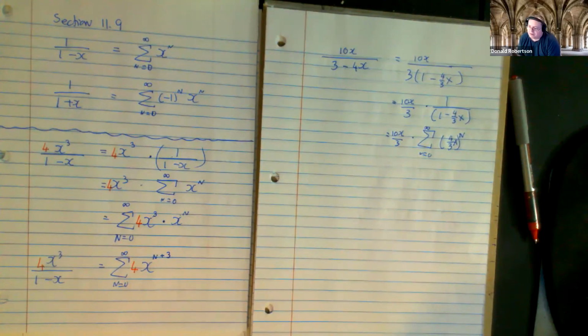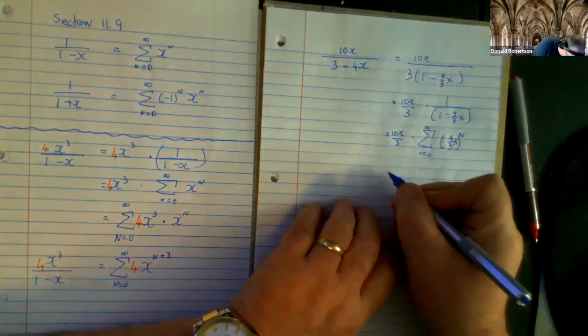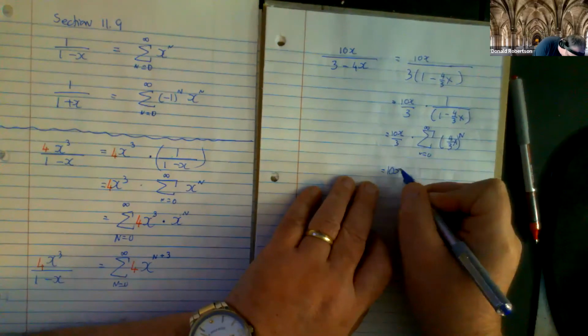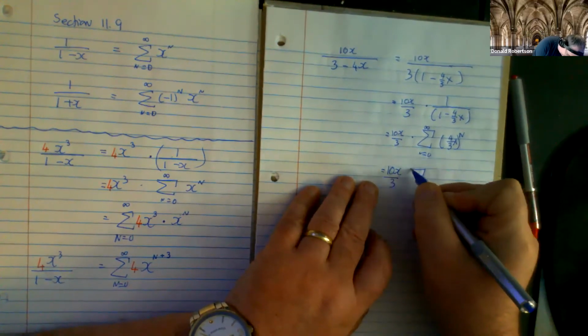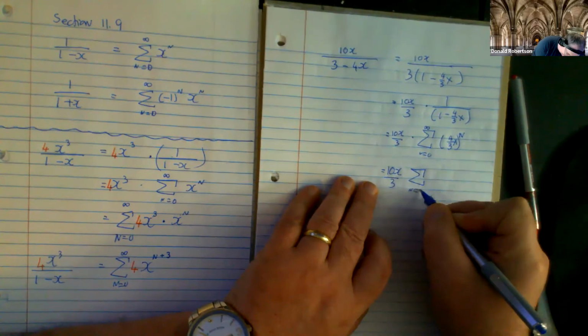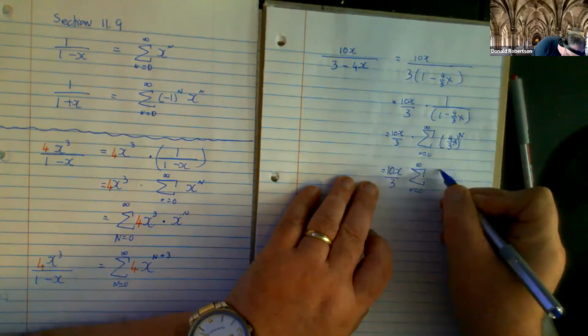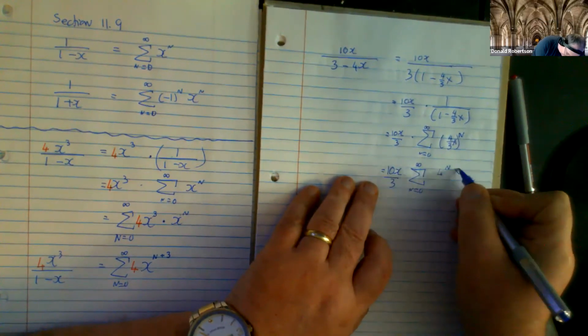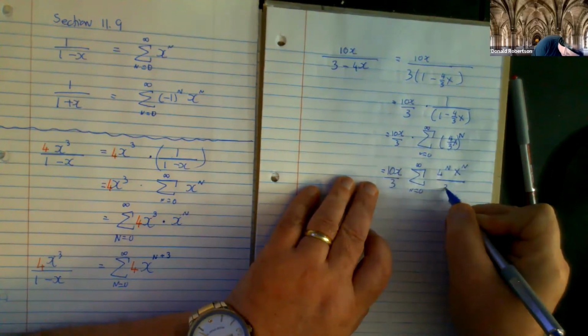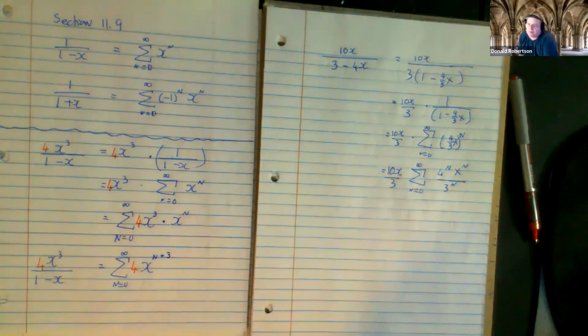Agreed? Now style points. Make it look pretty. That's going to be 4 to the n, x to the n over 3 to the n. You all happy about that? Everybody gets their own power of n.